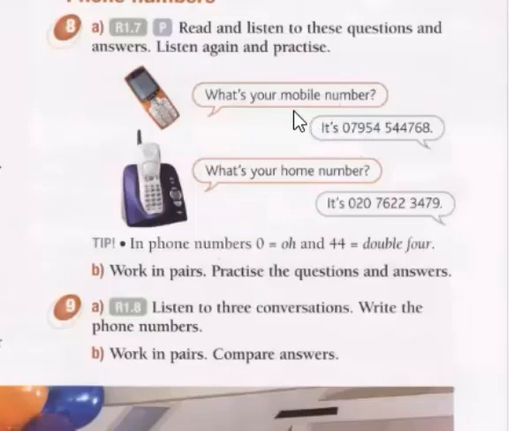What if someone asks me that question to know my mobile number? So how can I give my number? Remember that in English, we read phone numbers individually and in groups. So for example, we don't say seventy-nine, but rather seven nine. So what's your phone number? It's 079 54 544 768. As you notice, I read the numbers individually and in groups, in threes or in twos.